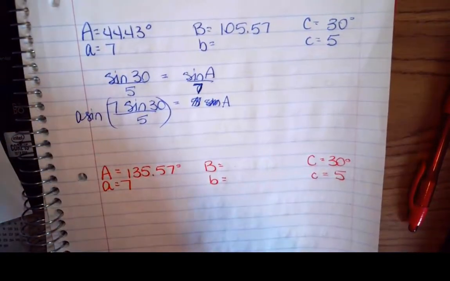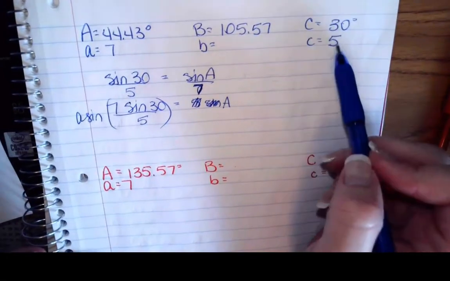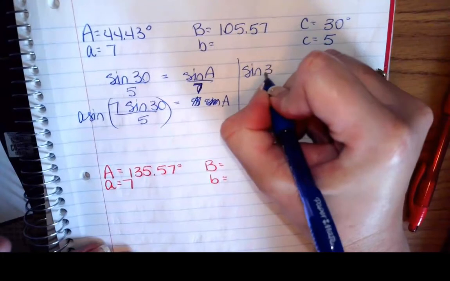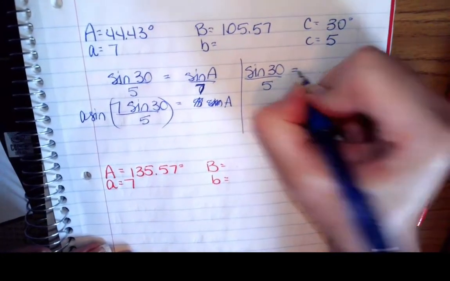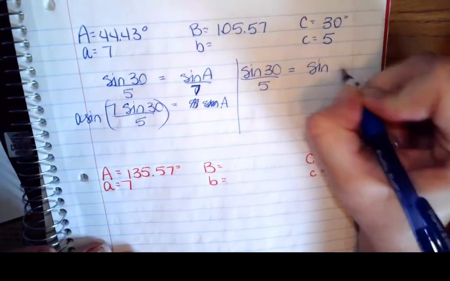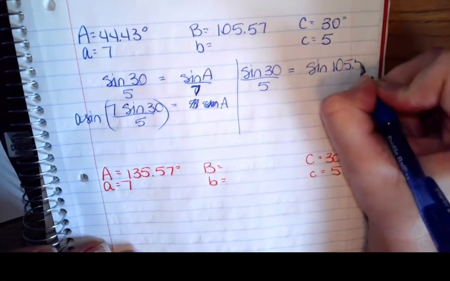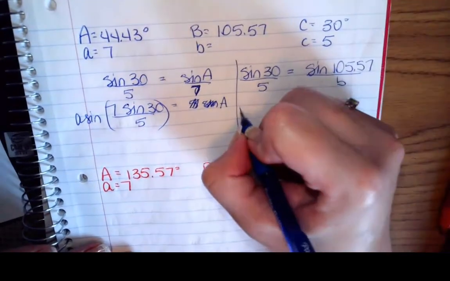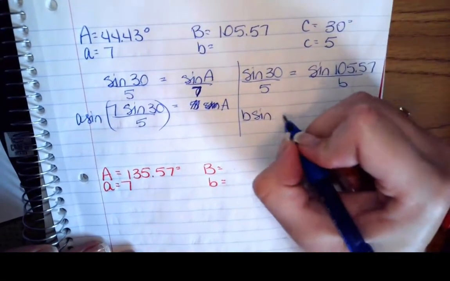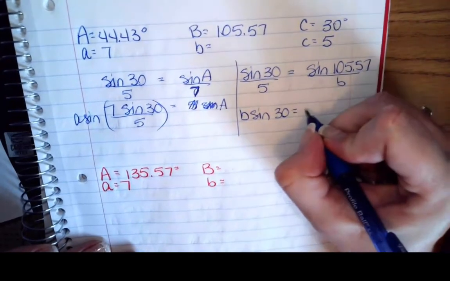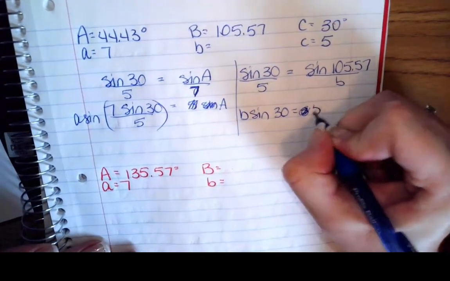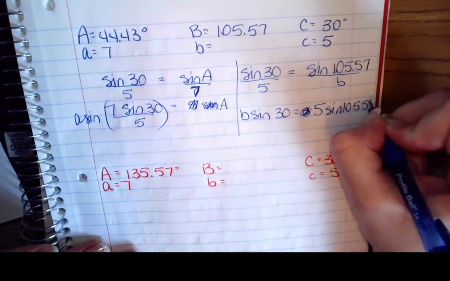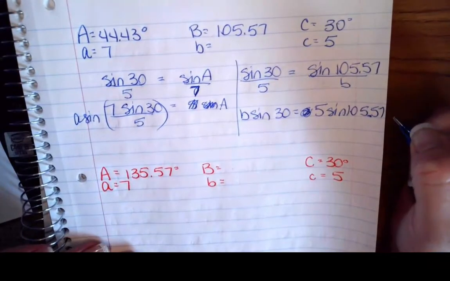Now use your original unrounded ratio. So the sine of 30 over 5 will be the sine of 105.57 over little b. Cross multiply. So b times the sine of 30 will equal 5 times the sine of 105.57.